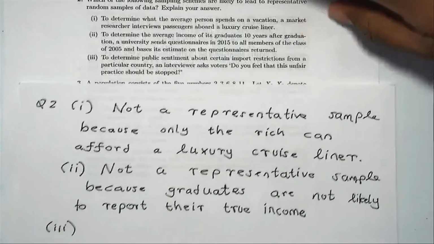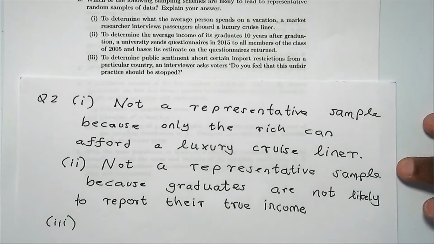Let me take this up. To determine public sentiment about certain import restrictions from a particular country, an interviewer asks voters, do you feel that this unfair practice should be stopped?